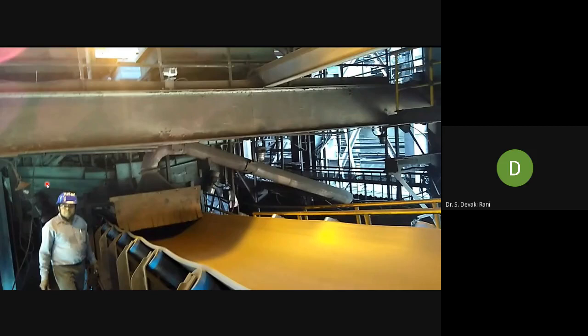How is the raw material transported to the blast furnace? This is a conveyor belt. You are seeing this rubber belt. This looks like actual hard rubber. This is a rubber belt conveyor, a huge belt. These are the rollers. You are able to see the rollers?